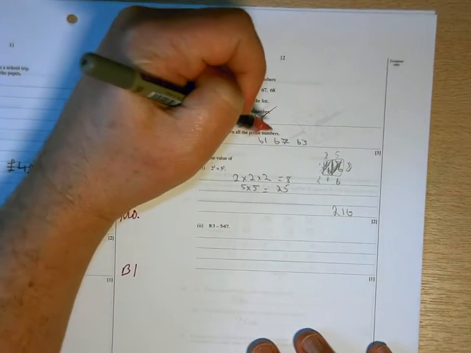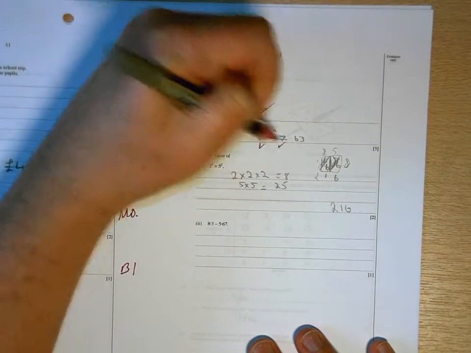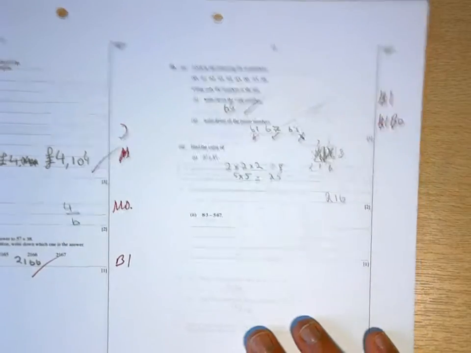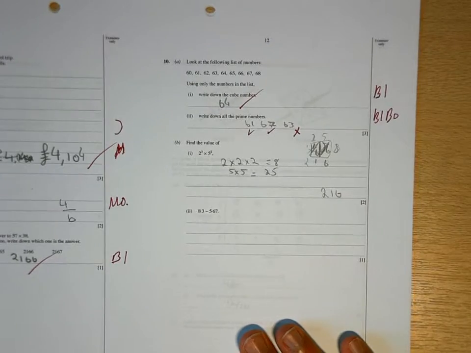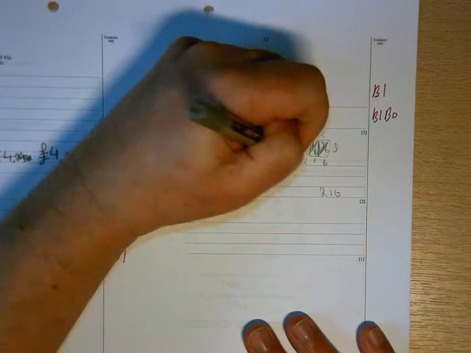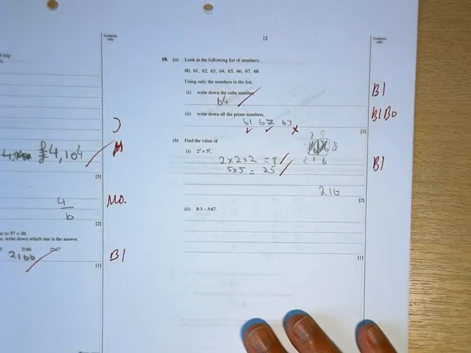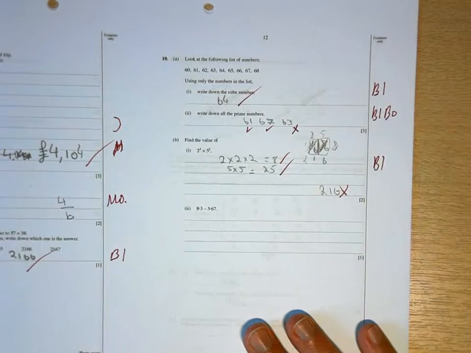64 is cube. 61 and 67 are prime, but you've then included 63 as a prime number, and it's not, because 9 sevens is 63. That's correct, but you've then got to multiply 8 by 25, and it isn't 216, it's 200.